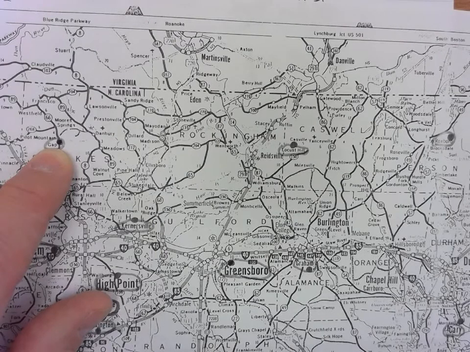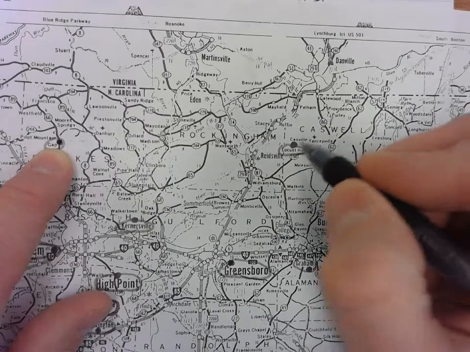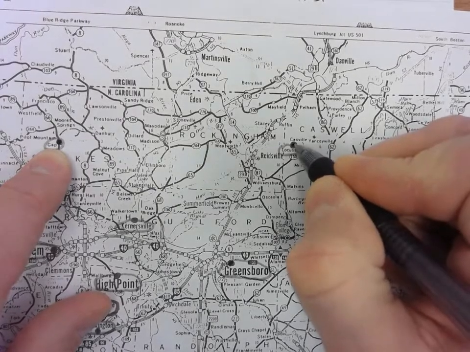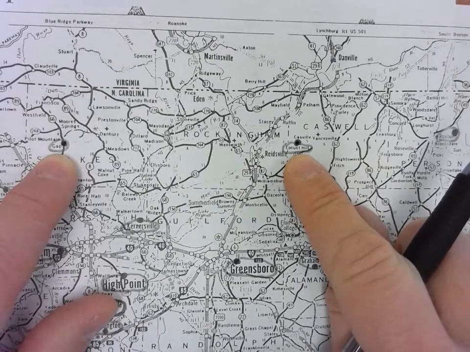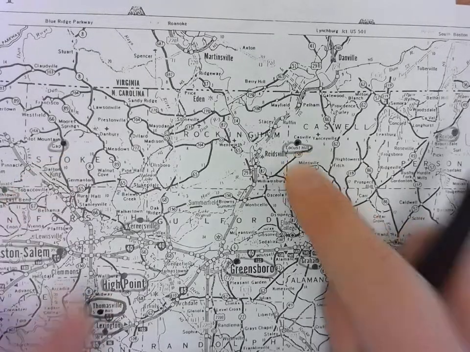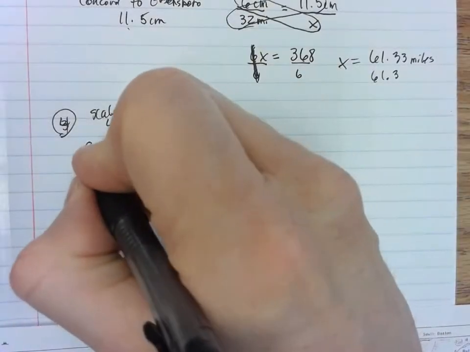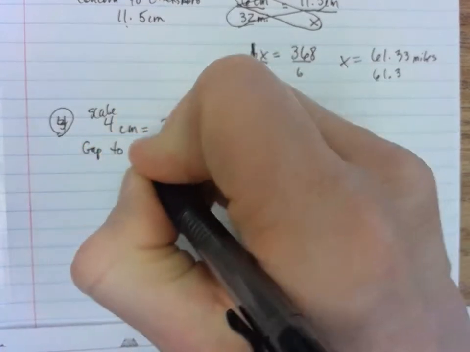Let's go all the way to Locust Hill, which is another one you got to do. So let's go from there to there, okay? So that's getting you familiar with those two cities. So we're going to go from Gap to Locust Hill. All right, I'll write it on here. Gap to Locust Hill.